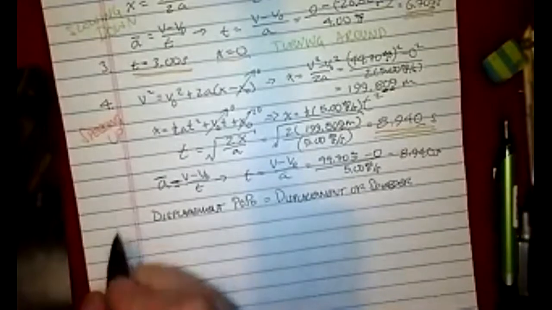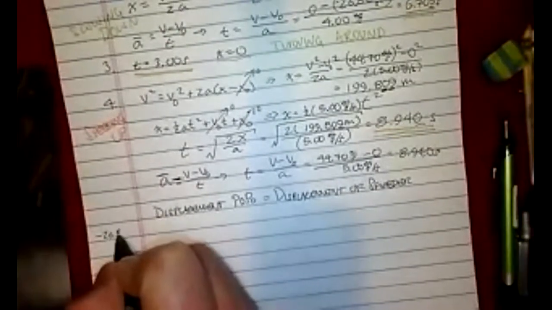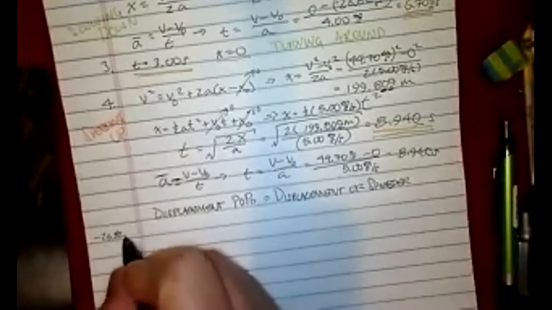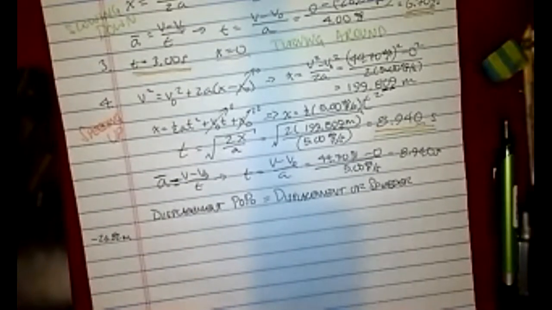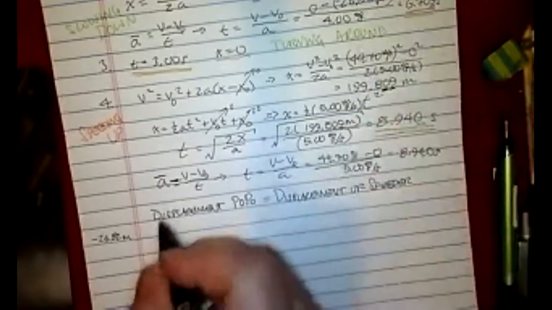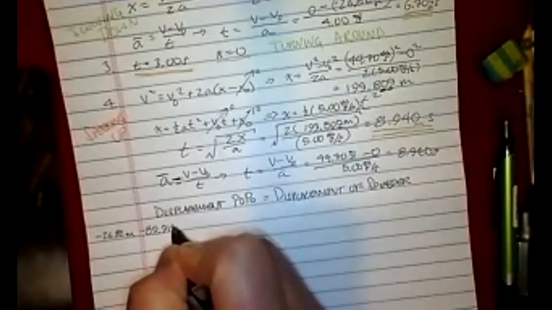First off, I'm going to write negative 26.82 meters, and that's for the 1 second reaction time that the police officer took. Then I'm going to write another negative 89.914 meters. That's for the police officer slowing down.